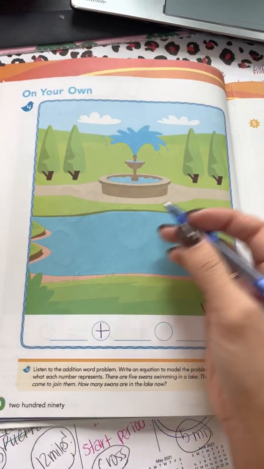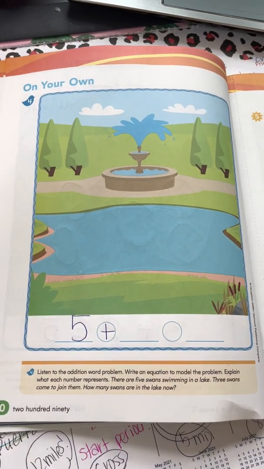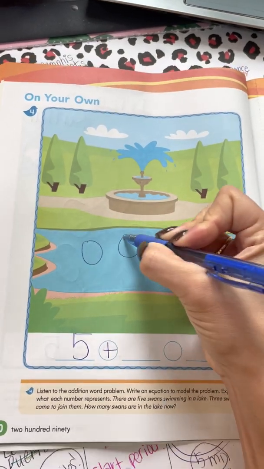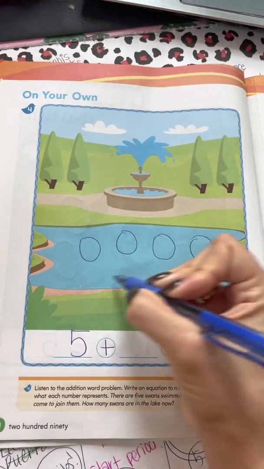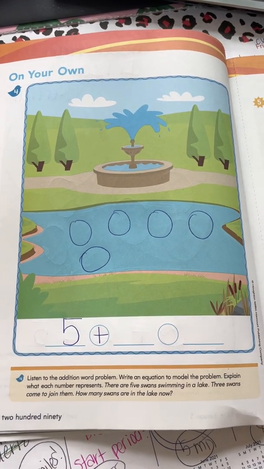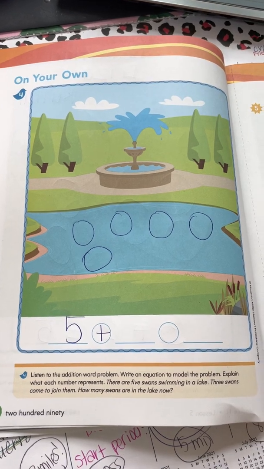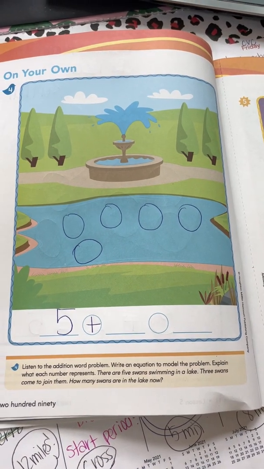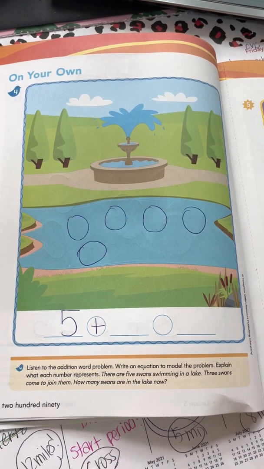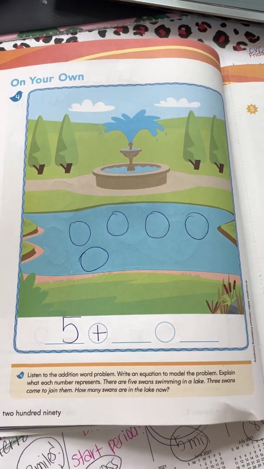There are 5 swans swimming in a lake. 1, 2, 3, 4, 5 swans. Remember, it's always easy to just make a circle or a square or a triangle. It's easy to make simple shapes when we're doing math to represent our animals. 5 swans swimming in a lake. 1, 2, 3, 4, 5.